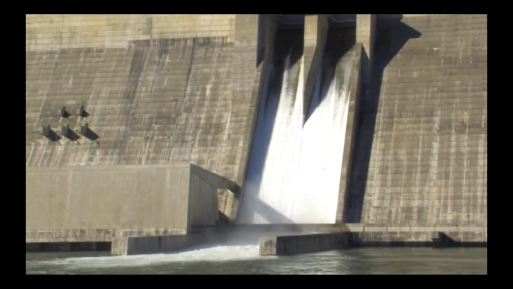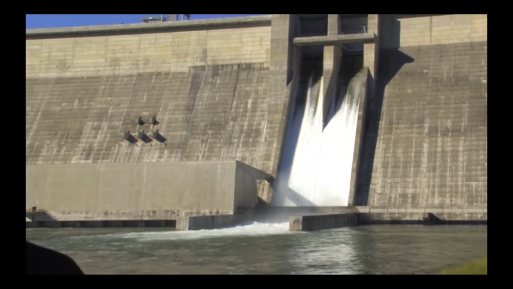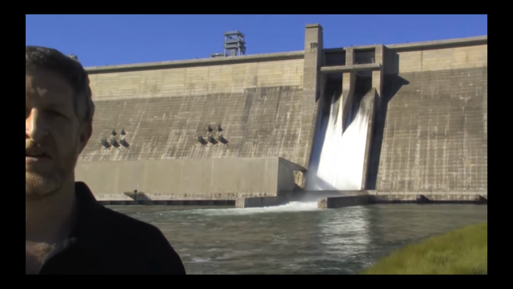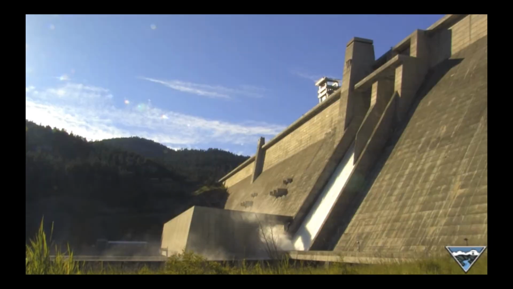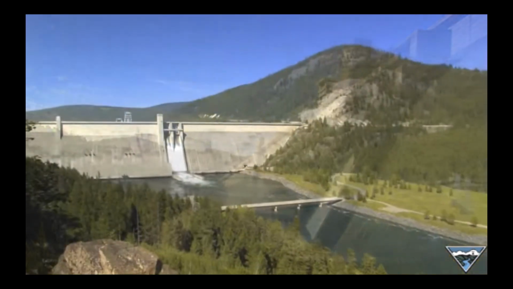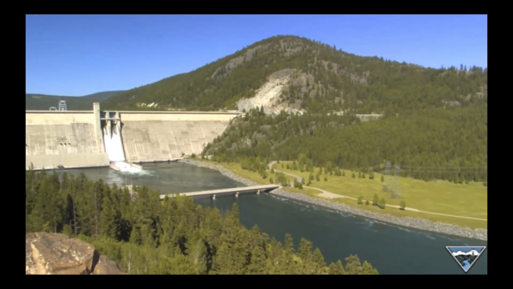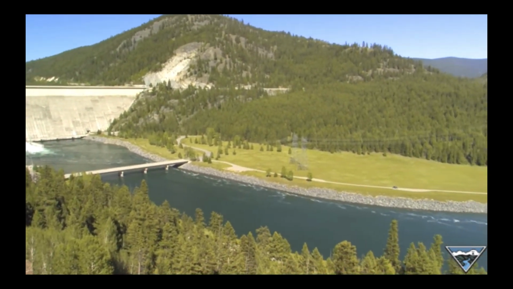We're here at Libby Dam in northwest Montana, which is an important source of hydroelectric power and also provides flood control. Normally you wouldn't see water coming over the spillway behind me, but this week in early June, the U.S. Army Corps of Engineers, in cooperation with BPA, the U.S. Fish and Wildlife Service, and states and tribes, is spilling extra water down the river in hopes of helping white sturgeon.